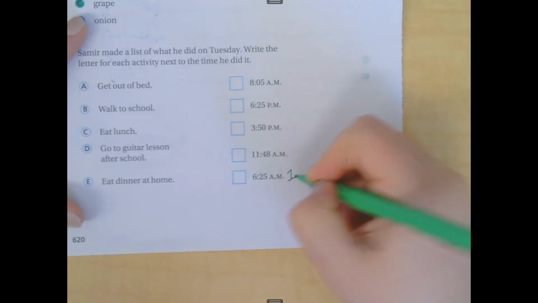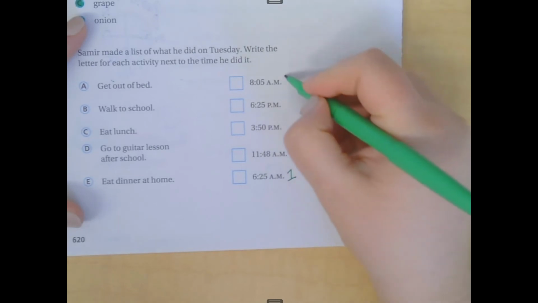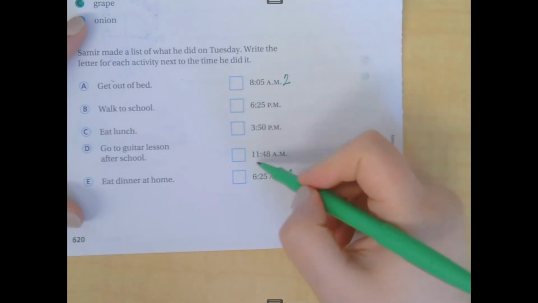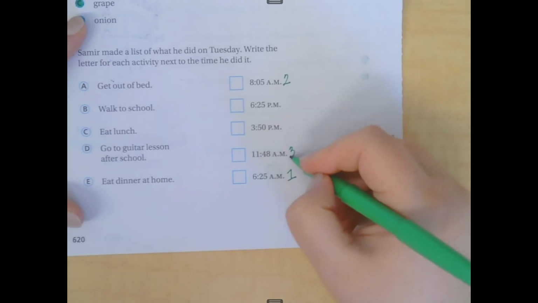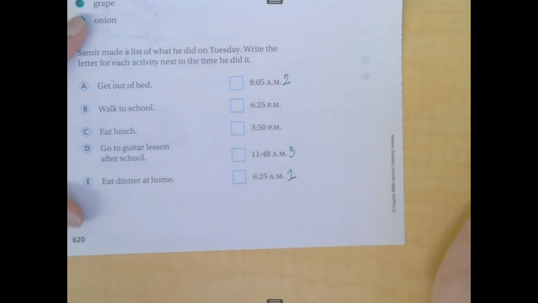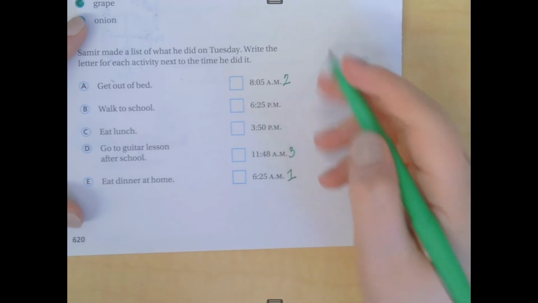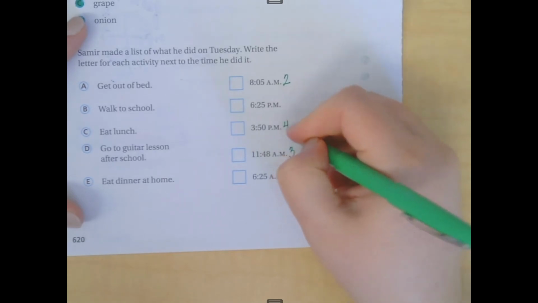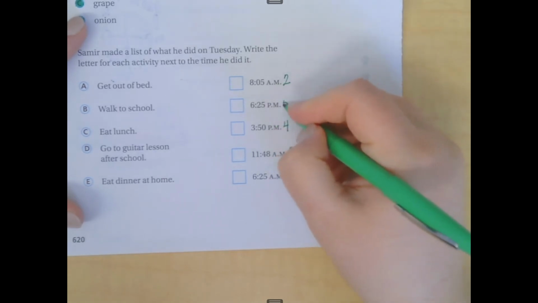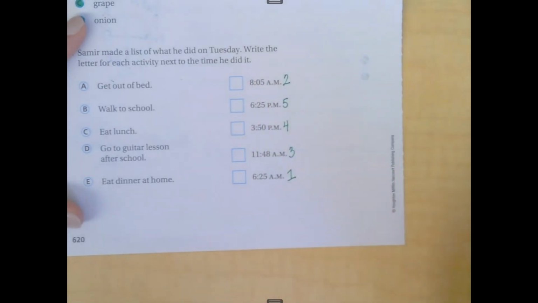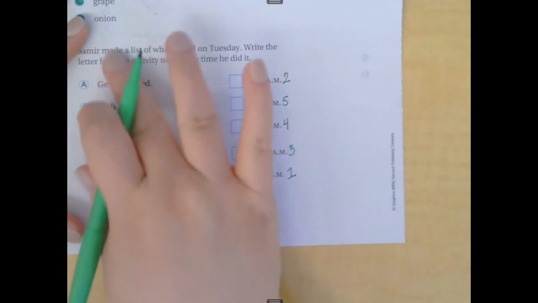So I'm going to put 1 by that. Then what time comes next? 8:05, 2. Then 11:48 a.m., 3. Now we can look at our PMs. 3:50 p.m. and 6:25 p.m. Well, 3:50 comes first, so that's 4th. And then 6:25 is last. So now that you know which one's the earliest time and the latest time, let's look at our list.